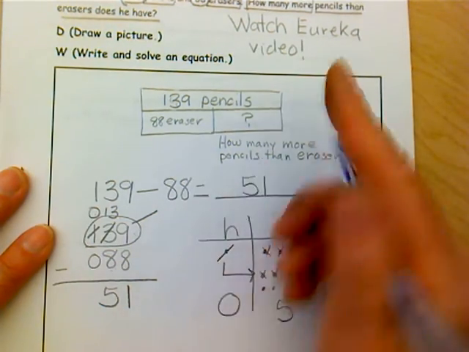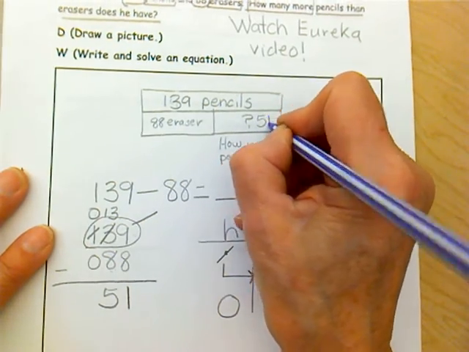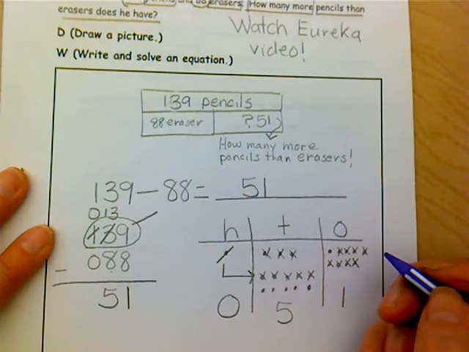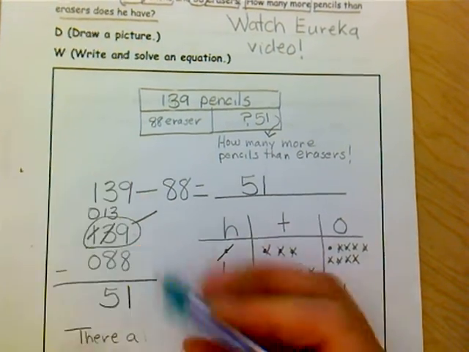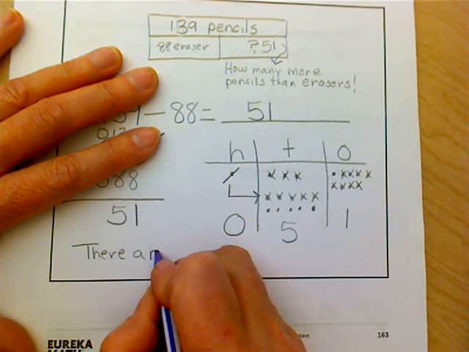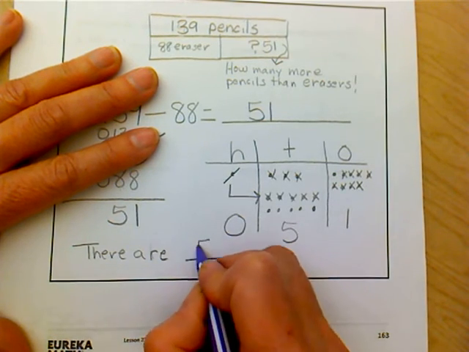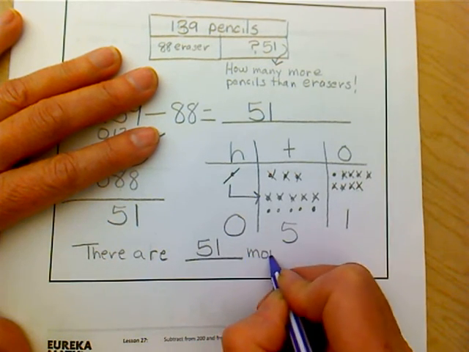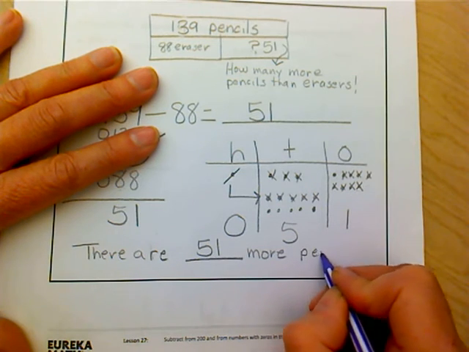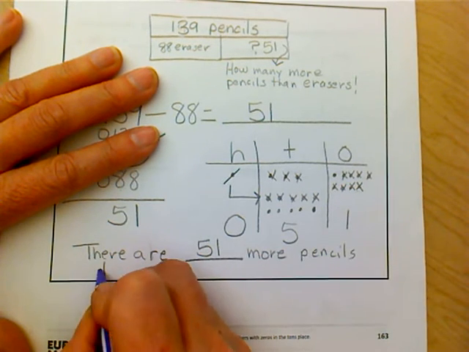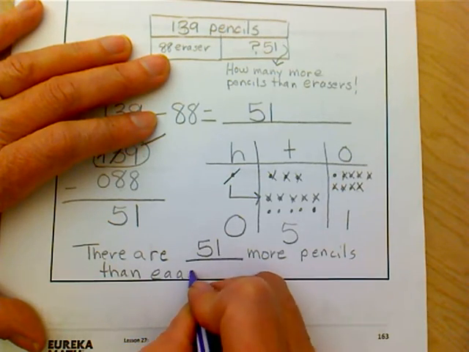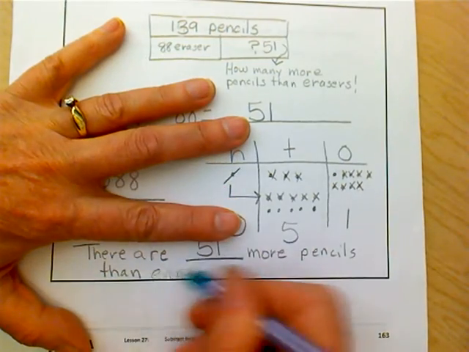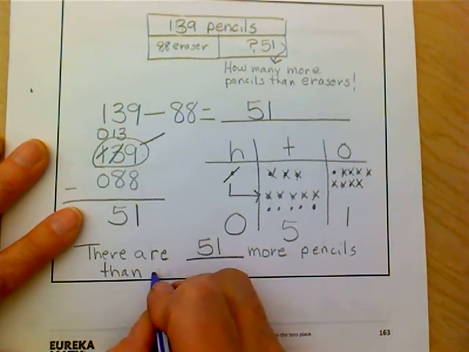So does that help me answer my question that there are 51 more pencils than erasers? I think it does. There are, oops, that would be helpful if I'd write that word correctly. There are how many? 51 more pencils than erasers. Oops, I still didn't spell that right. It must be getting late in the day.